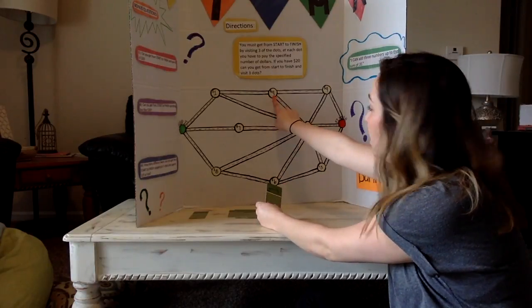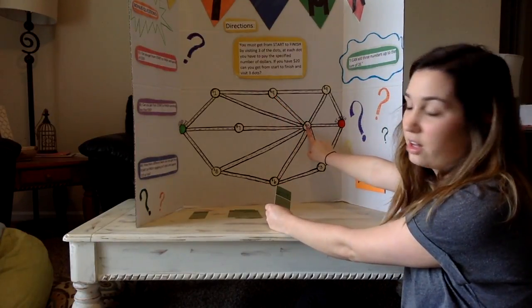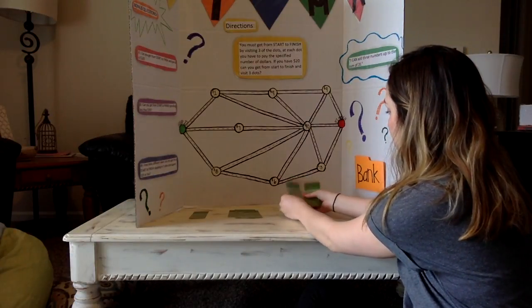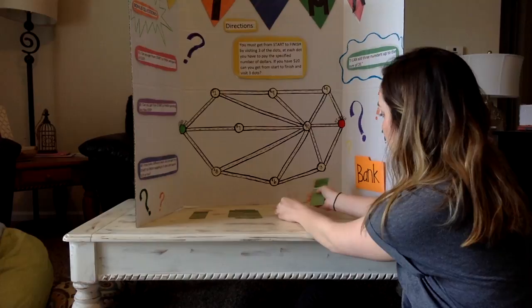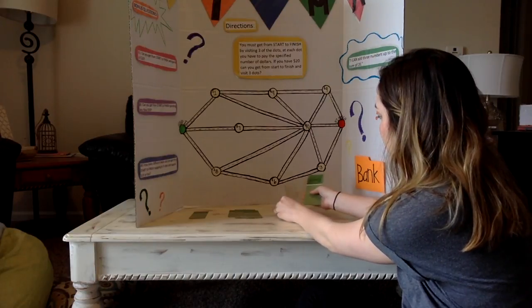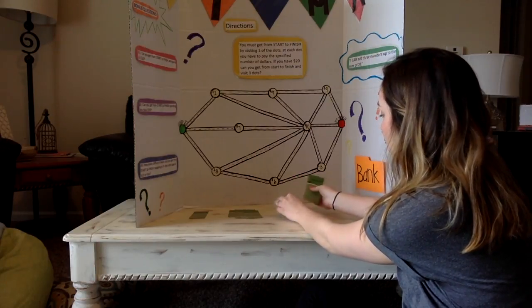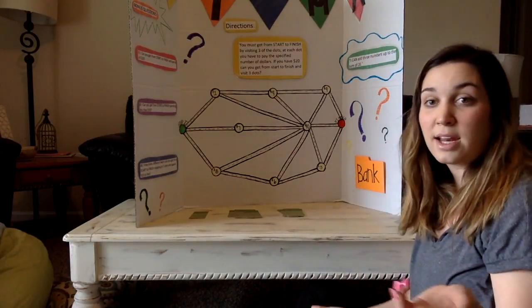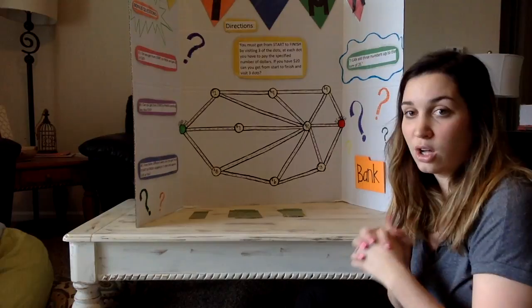So I'm up here, and now I'm going to choose to go down here to this $10 stop. 1, 2, 3, 4, 5, 6, 7, 8, 9, 10. And then I'm going to go to finish. And I don't have any money left over, so I know that I've spent all $20.